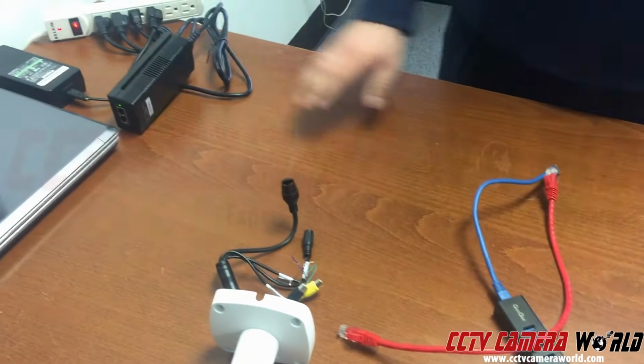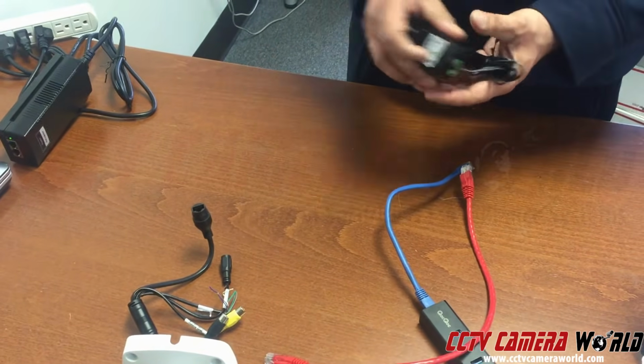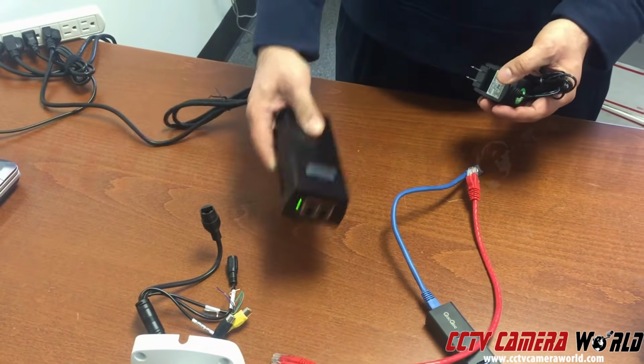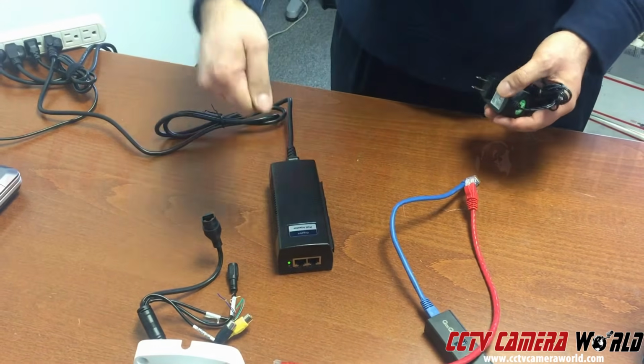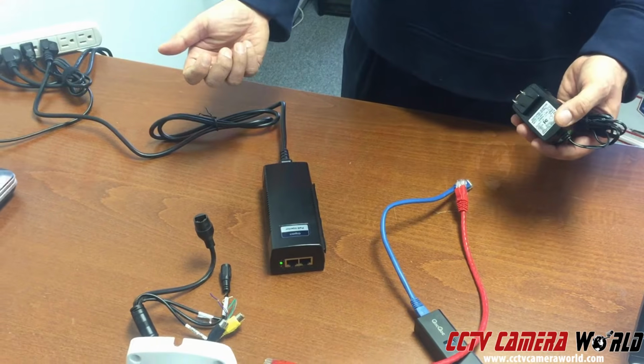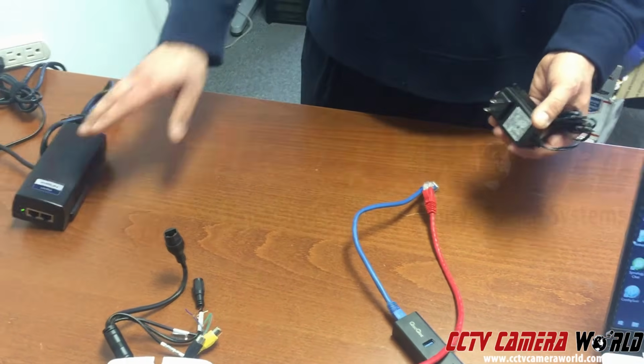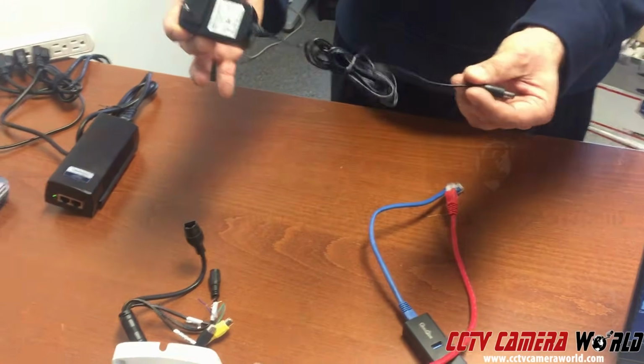So for troubleshooting purposes, we always recommend you purchase a PoE injector, because it makes life a lot easier. You can have this inside and take the cable from the back of your NVR and plug it in here and be able to connect into your camera without having to redo cabling or dismount the camera. But if you don't have a PoE injector, you need a power supply like this.